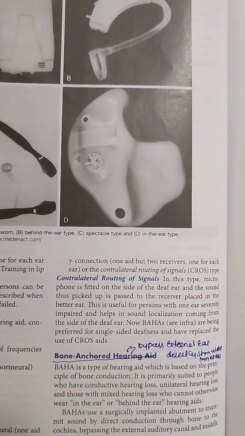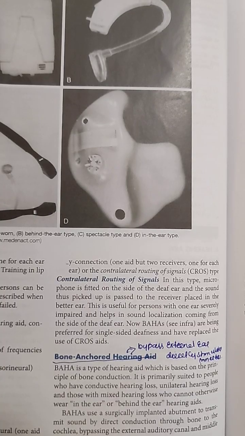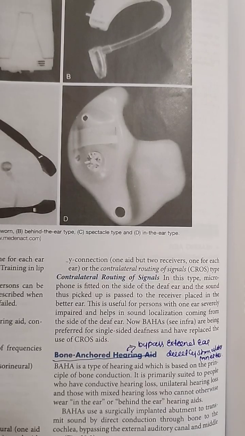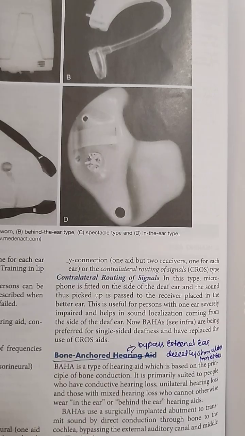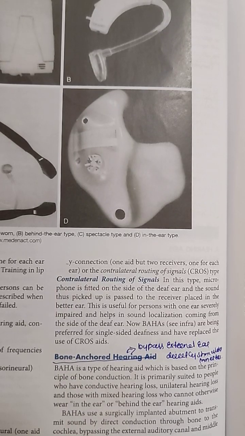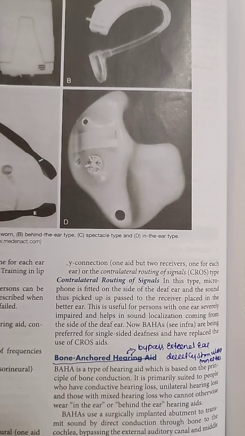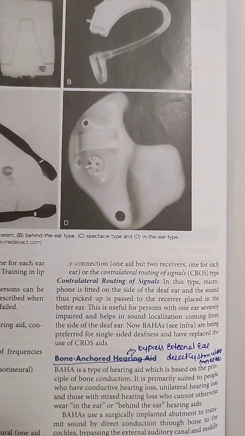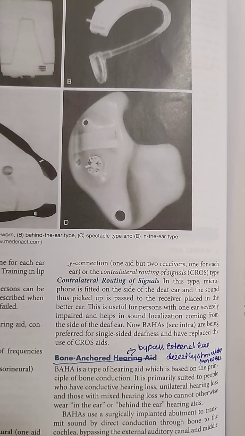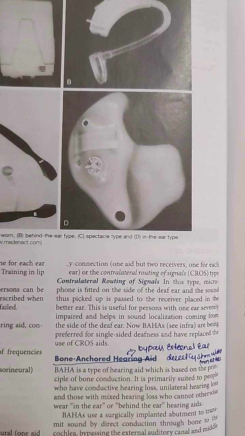And there is another third one, that is the contralateral routing of signals. What is contralateral routing of signals? Here a microphone is placed on the deaf ear, and the sound thus picked up is passed to the receiver that is placed in the better ear. It is like acting as a Bluetooth. This is mainly useful for persons with one ear that is severely impaired, and it helps in sound localization of sounds coming from the side of the deaf ear. So that is the contralateral routing of signals.